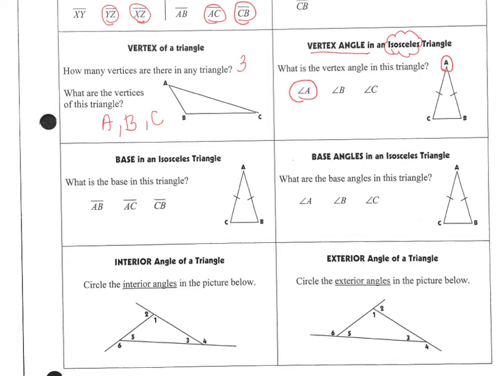What is the base angle in this triangle? Or what is the base in this triangle? If we look here, the base is going to be right here, which is CB. The base angles: if this is the base here, then our base angles are angles C and B.